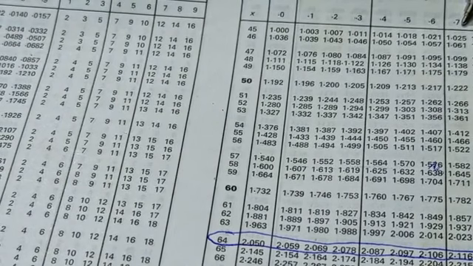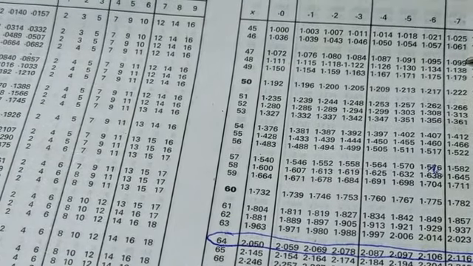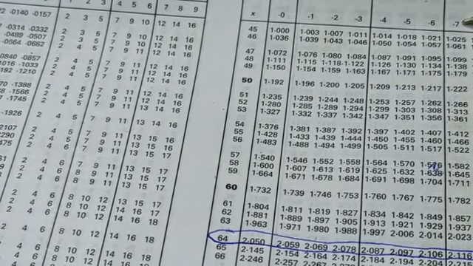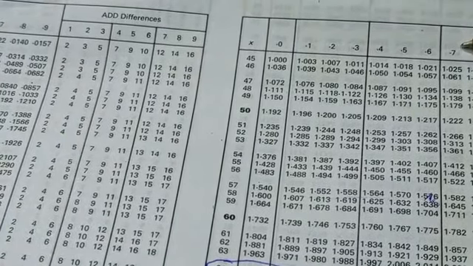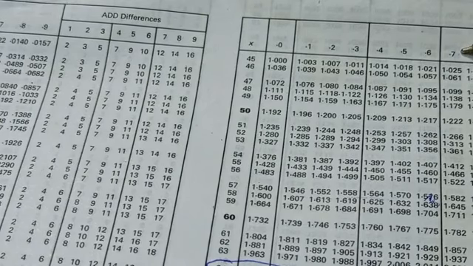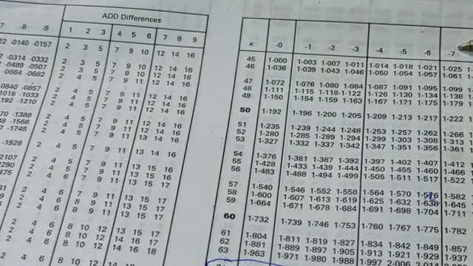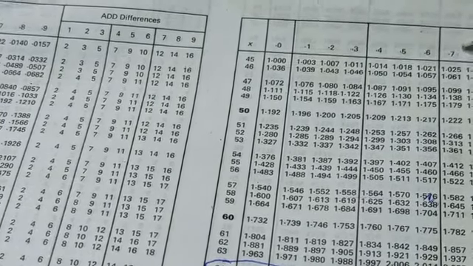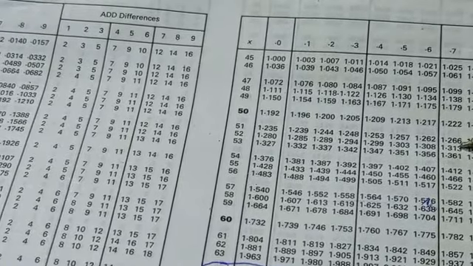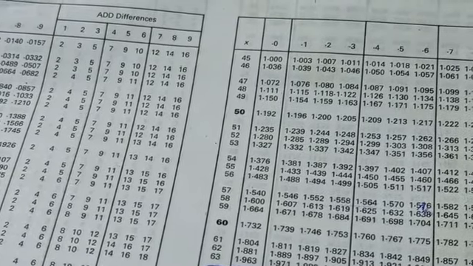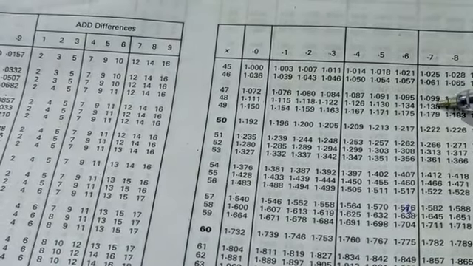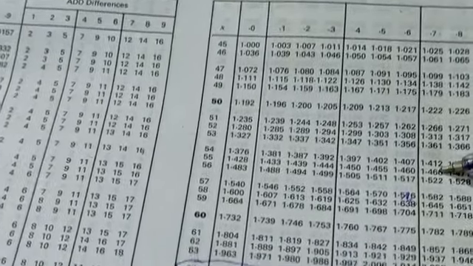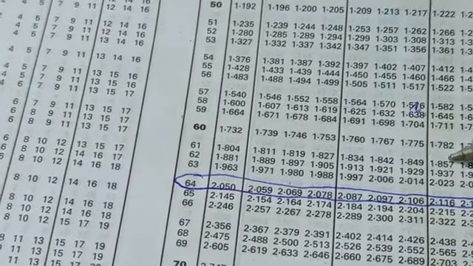So trace that 7 down the vertical column to the row that you ringed.